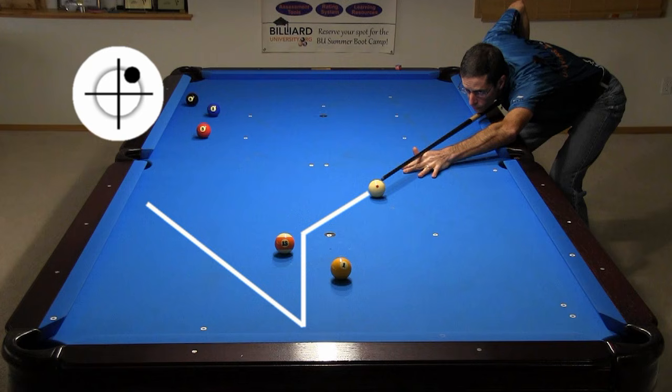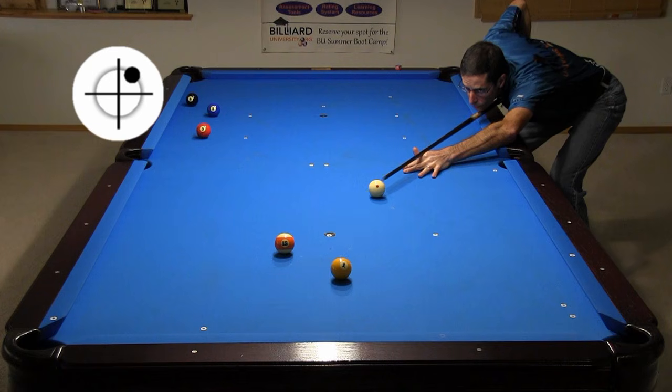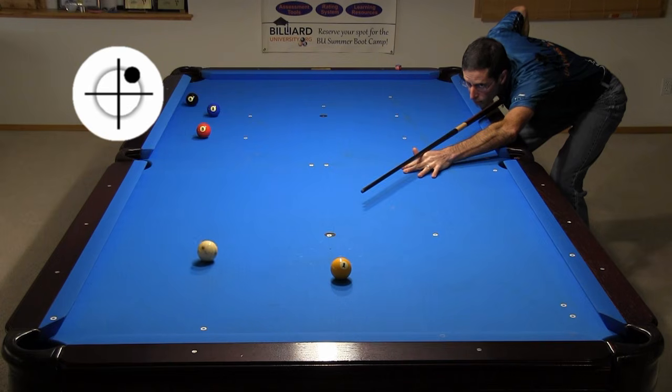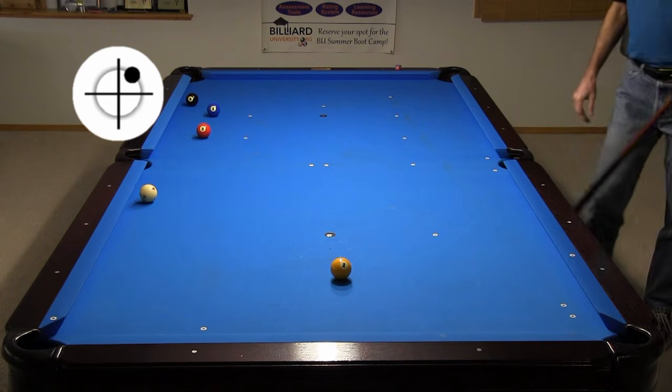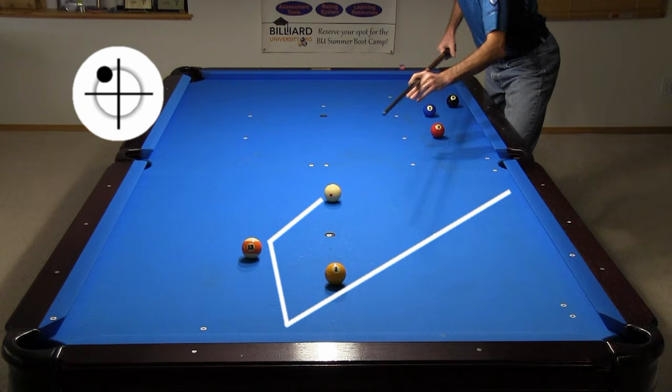In this example, I need right spin to send the cue ball to the right off the cushion to get shape on the 8. And here I need left spin.